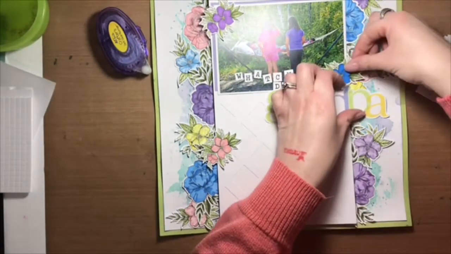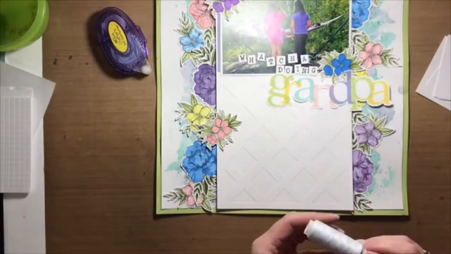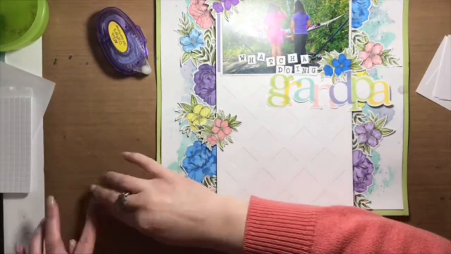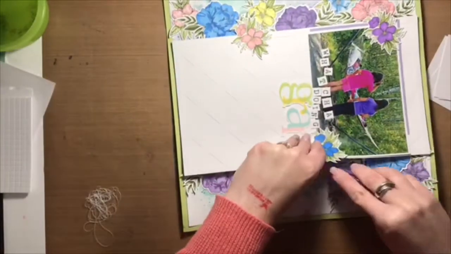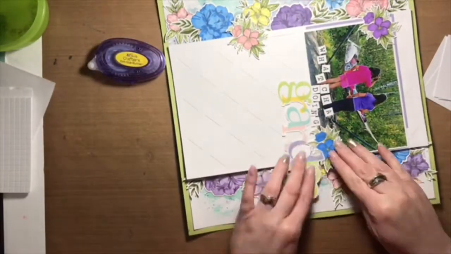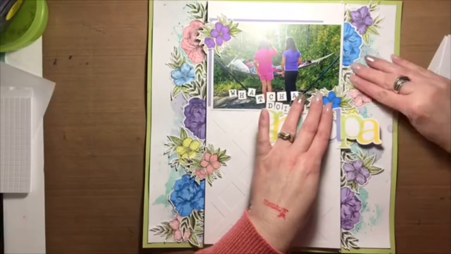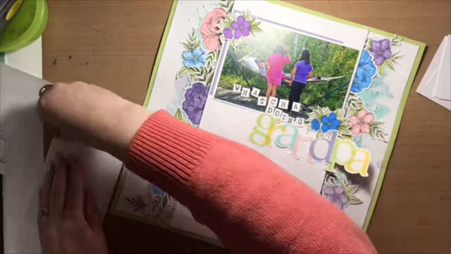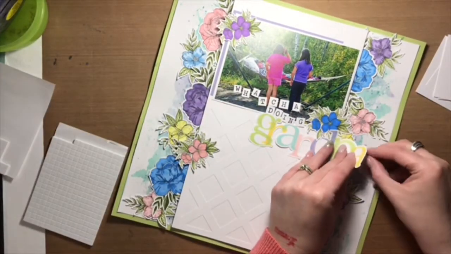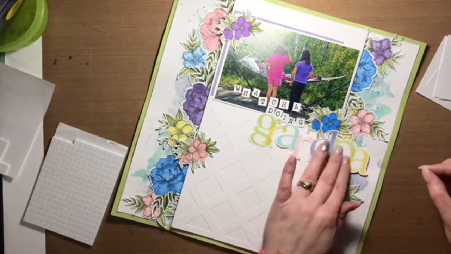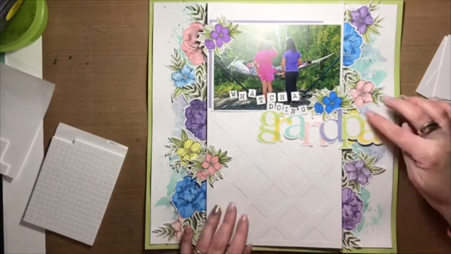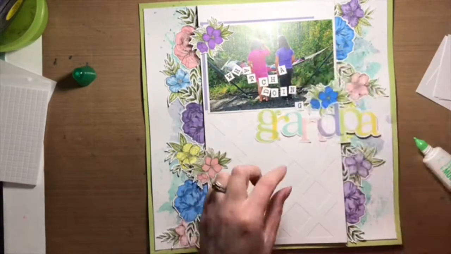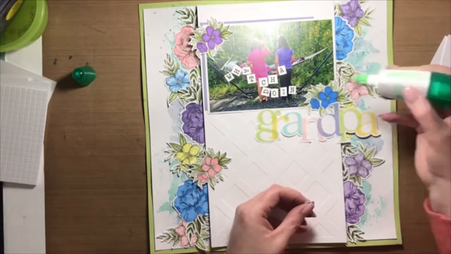I'm just going to glue the flower down first so that I have a reference guide for the title and the alphas. Oh, and there goes the sewing thread underneath that flower or embellishment cluster there. And I'm just adding a few more foam squares to the end of the title so it stays the same height as the rest of the title and obviously the panel.